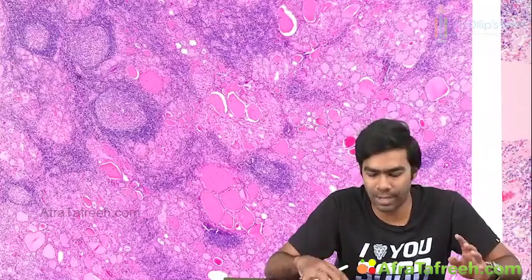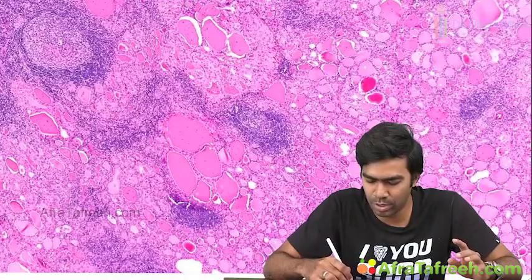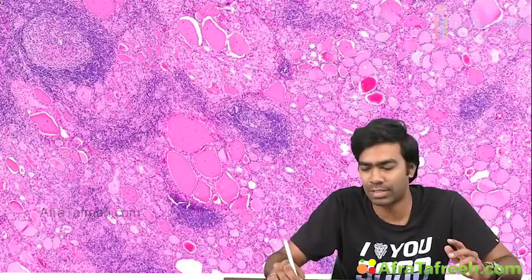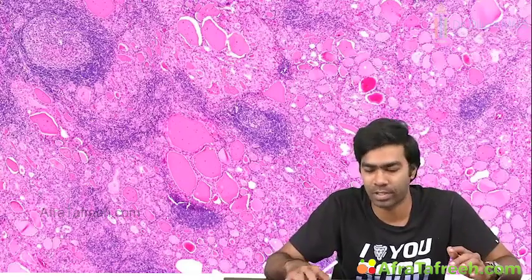You can also see thyroid follicles. Majority of them are very small and atrophic. Why are they atrophic? Because of chronic inflammation. And if you put a Masson's trichrome, you can also see varying degrees of fibrosis in this gland, which I have not shown. And there are certain follicles in those areas. You can see prominent, more pinkish type of cells. These are nothing but oncocytic metaplasia, or otherwise called Hürthle cells.